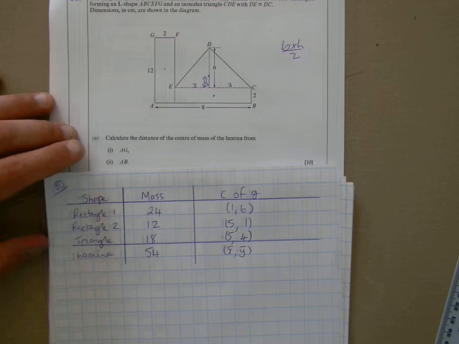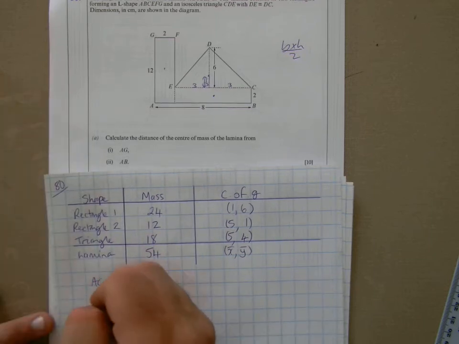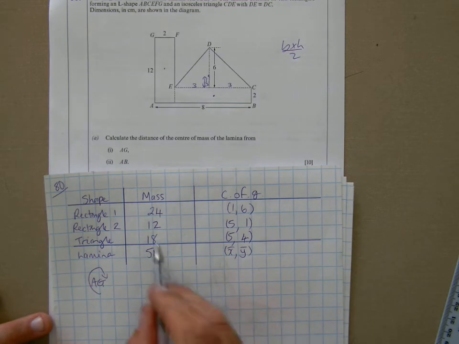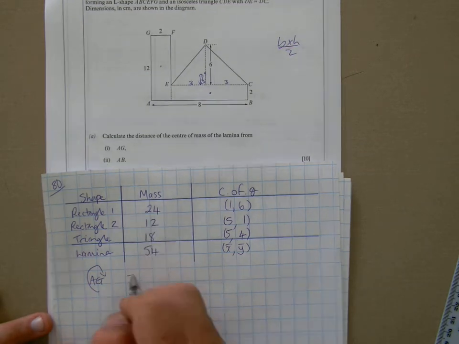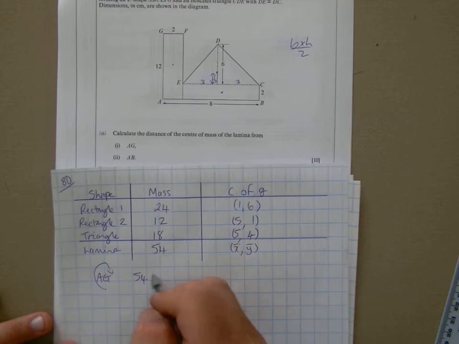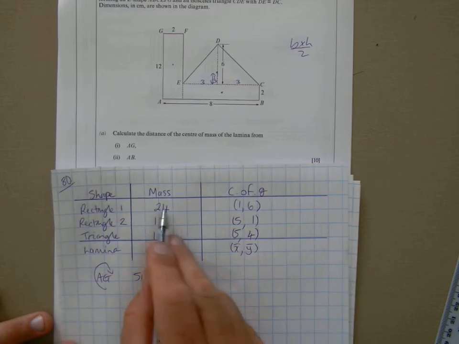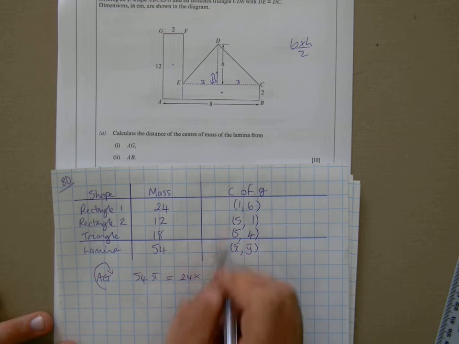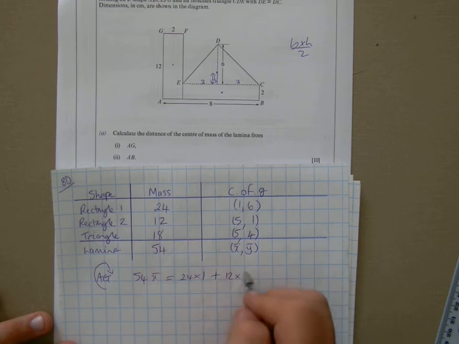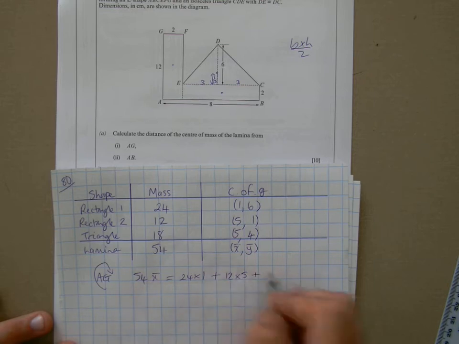So all I do then is take moments. I take moments about AG to start with, which is like my y-axis. So I'm going to have the combined lamina, which is 54, times the distance from the axis, which is x bar. That will equal rectangle 1, so 24 times the distance, which is 1, plus 12 times the distance, which is 5, plus 18 times the distance, which is also 5.